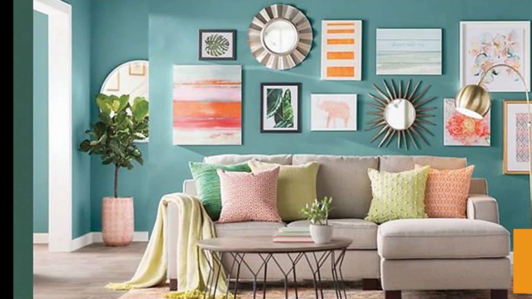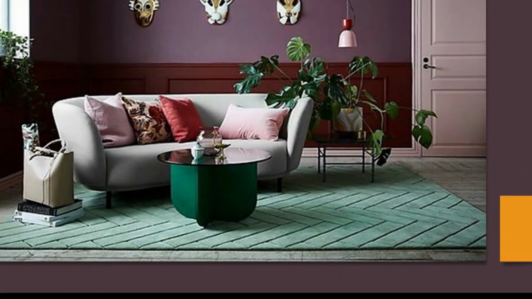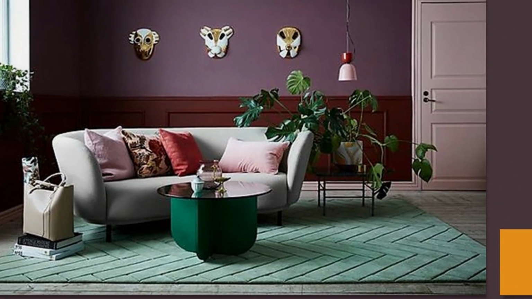This gives you the opportunity to add warmth to a neutral scheme, cool down a bright scheme, link together two ends of a long or open plan space, and perhaps even to tie your living room colors with those of your hallway for whole house cohesion.